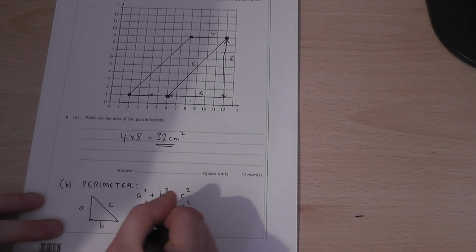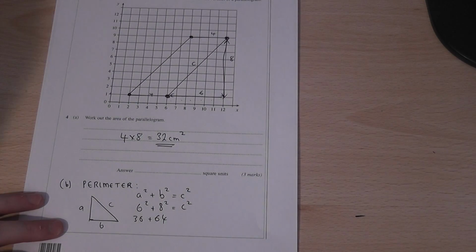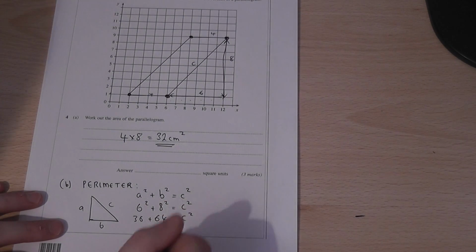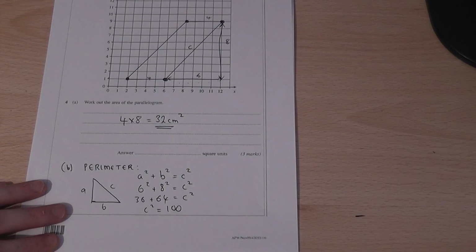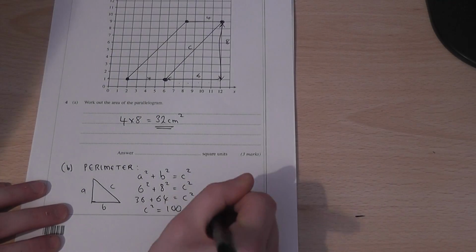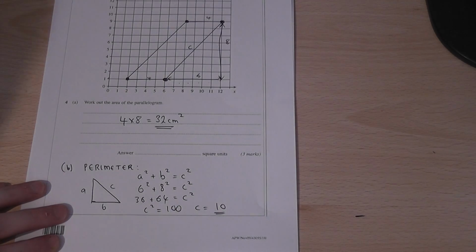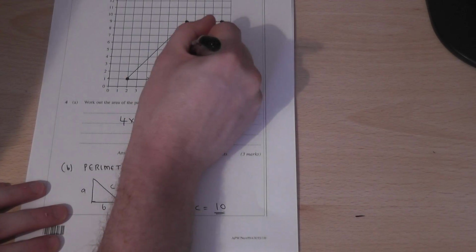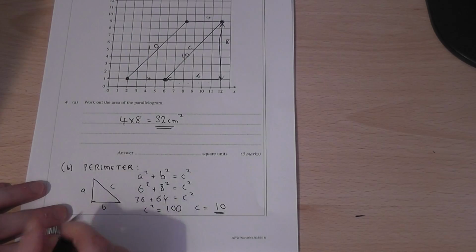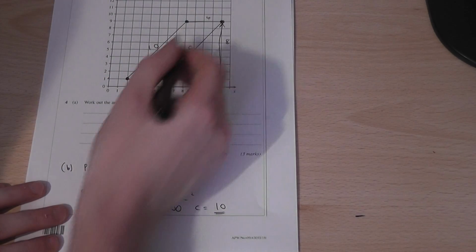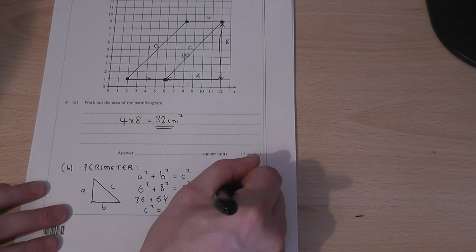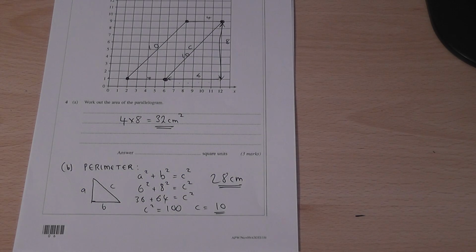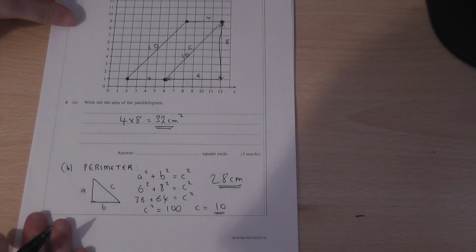That's 36, that's 64, equals C squared, so C squared equals 100, therefore C must equal 10. So therefore that equals 10, that equals 10, 10 plus 10 is 20, 4 plus 4 is 8, total perimeter is 28 centimetres. Not an easy question, but one that is certainly worth being aware about how to solve.